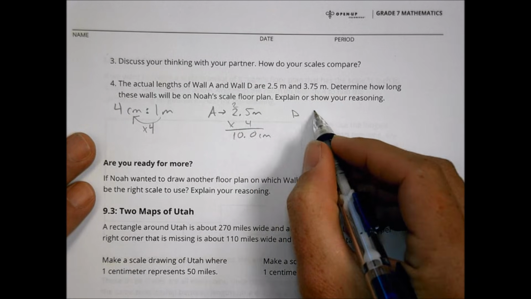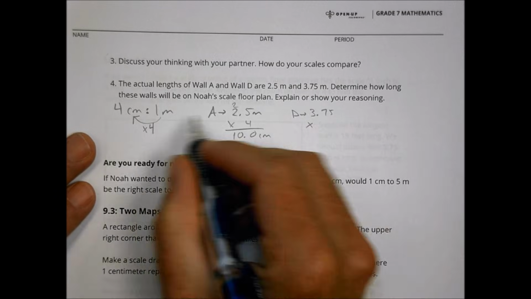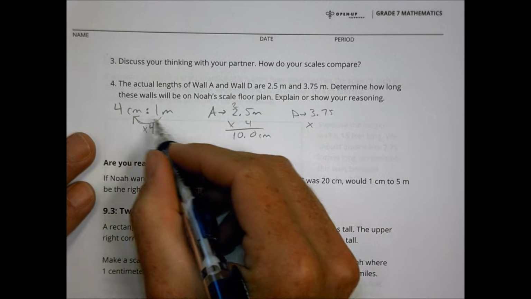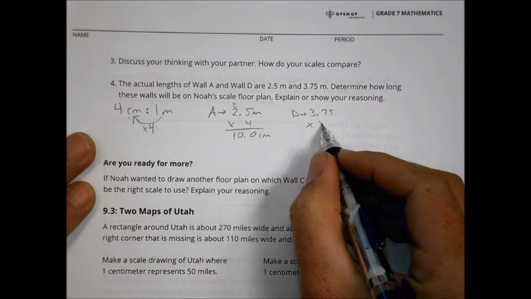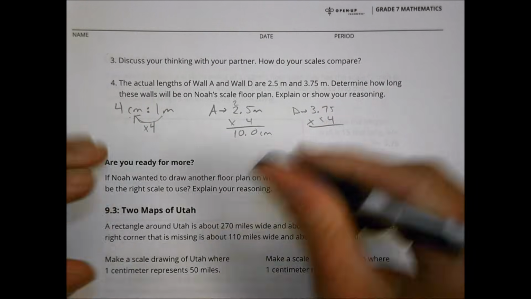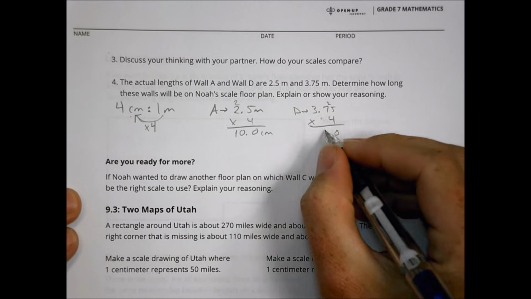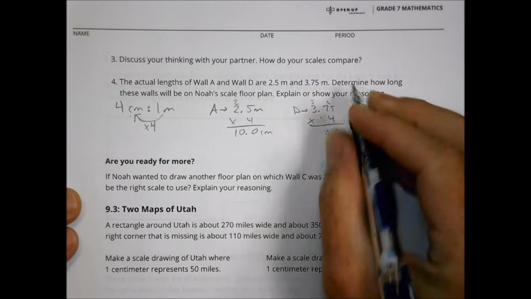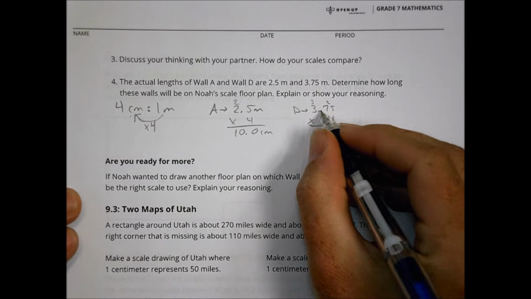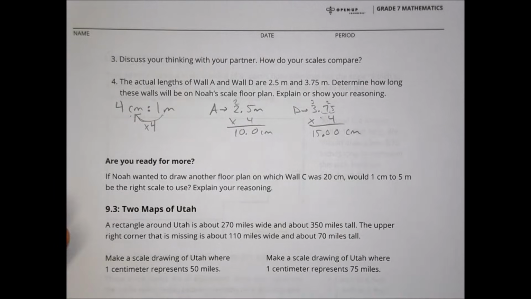For wall D, it is 3.75 meters. Again, I'm going to multiply it. I'm going from meters to centimeters. To get from here to here, I multiply by 4. So I multiply by 4, and we end up with 3.75 times 4, which is 15, with 2 decimals, 1, 2, 1, 2. We have 15 centimeters there.